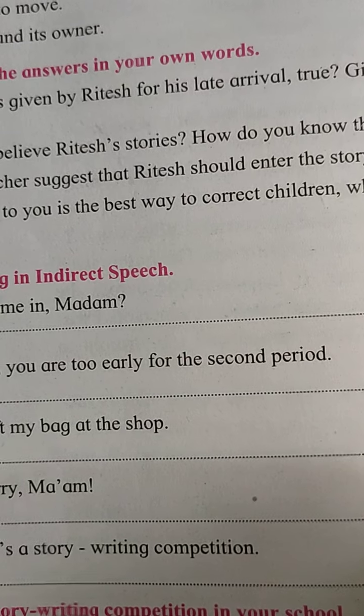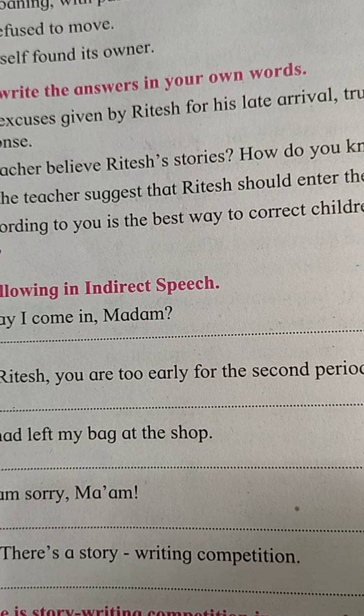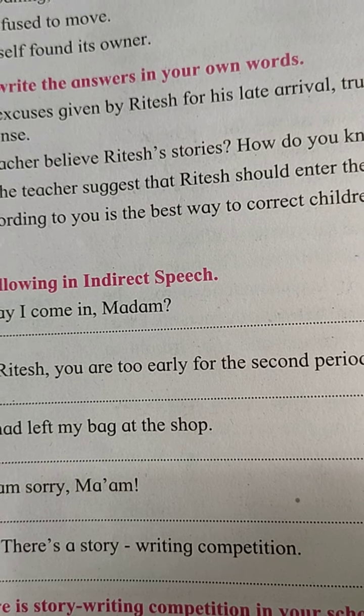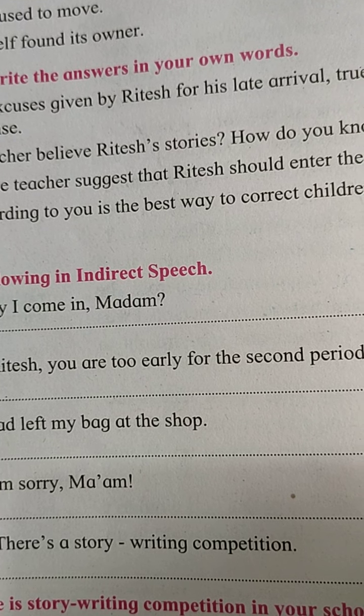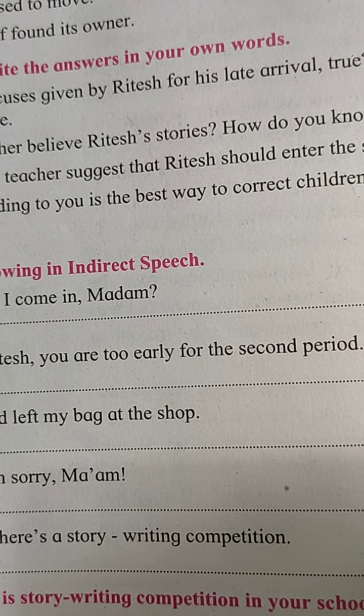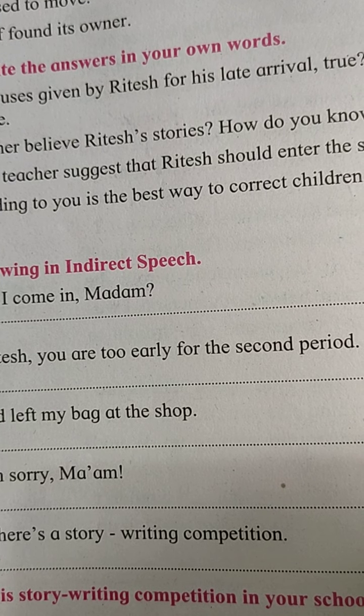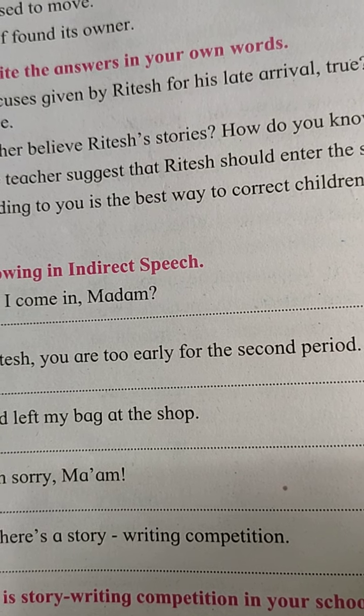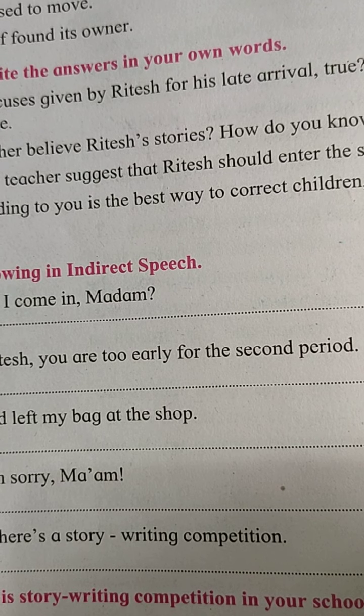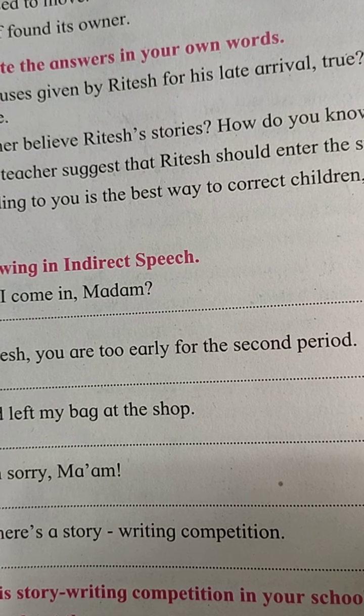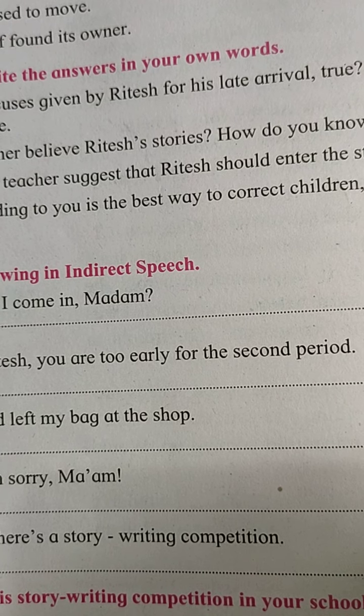The teacher suggested that Ritesh should enter the story writing contest because she wanted to bring to his notice that whatever excuses he made were false, and she knew it. So teasingly, she suggested he enter the story writing contest.